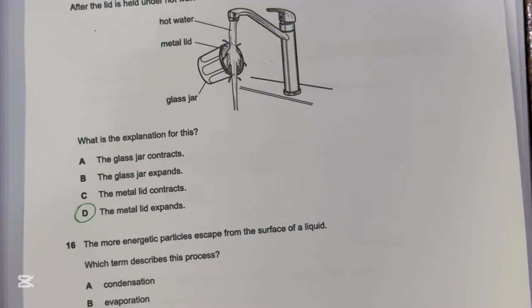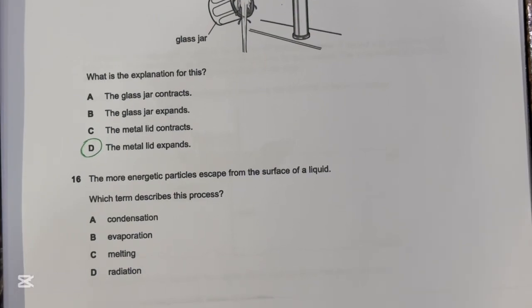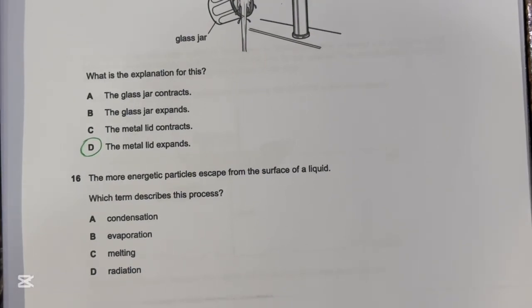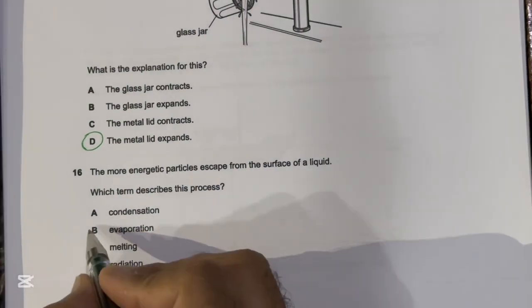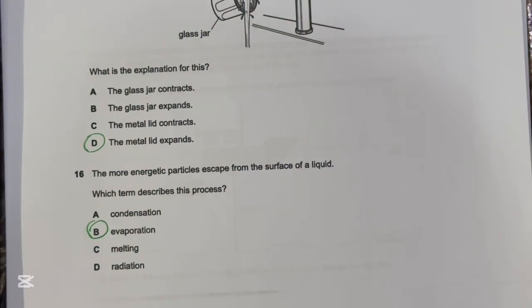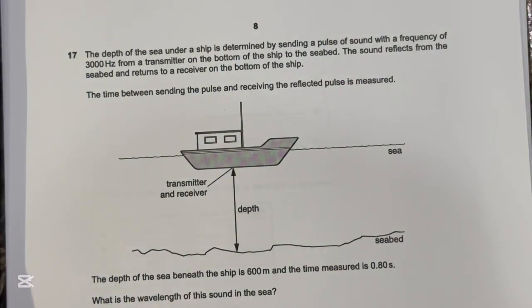Moving to question number 16. The more energetic particles escape from the surface of the liquid. Which term describes this? From the surface of the liquid it is always evaporation. If it is throughout the liquid, then it would be boiling. So option B is carrying evaporation. So this is the right choice. Moving to question number 17.